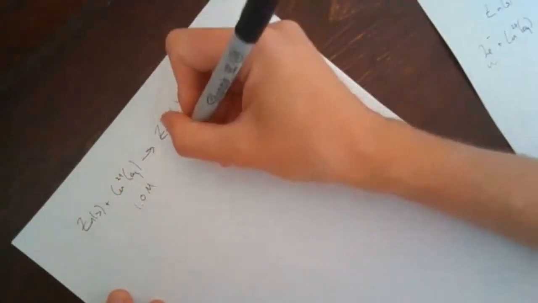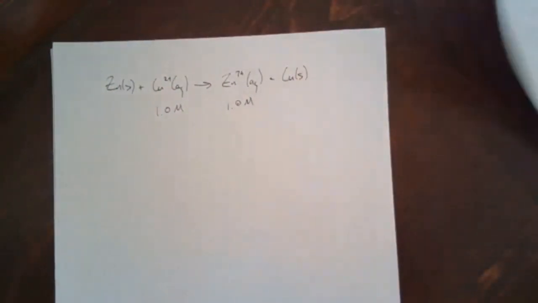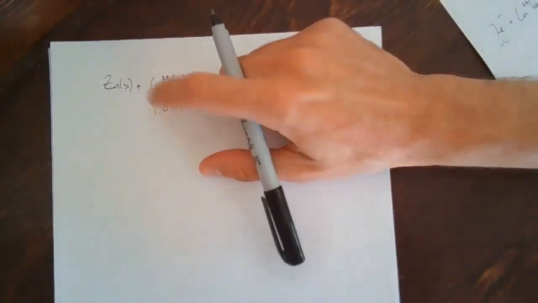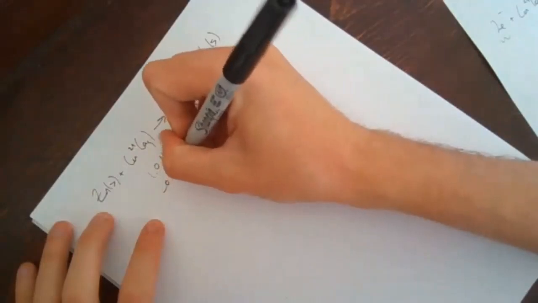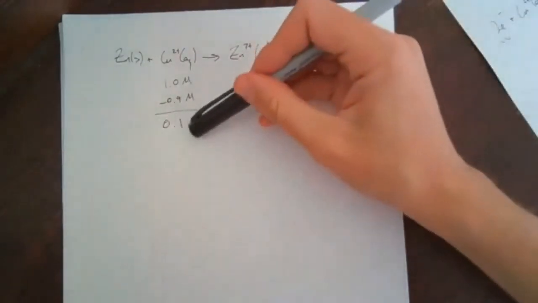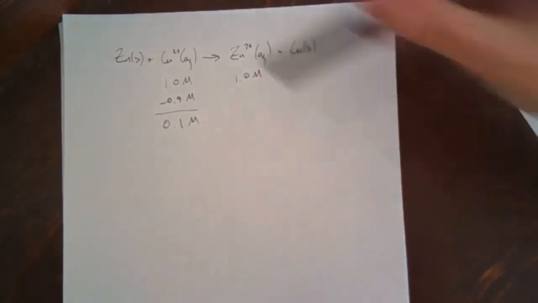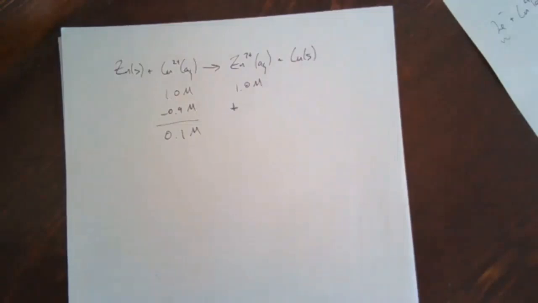So we can think about this as an ICE table type setup, where we have our initial. We need to figure out the change. In this case, 90% of the copper ions have been consumed. So that means 90% of this is gone. So 90% of the 1 molar would mean that we would lose 0.9 mole. So the concentration that's left would be 0.1. There's 10% left after 90% reacts. So that reaction of the copper has to lead to the production of products. We know that this concentration is going to increase. So our question would be, how much does it increase by? And that's going to be based on stoichiometry.